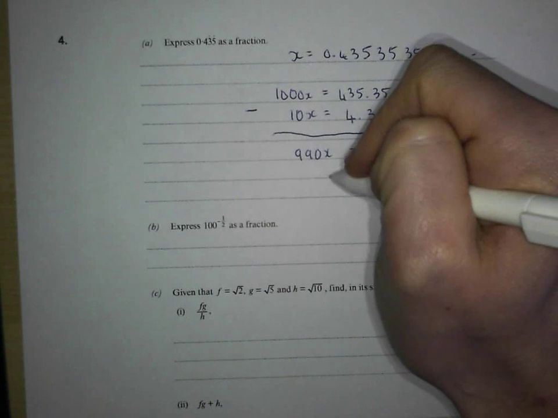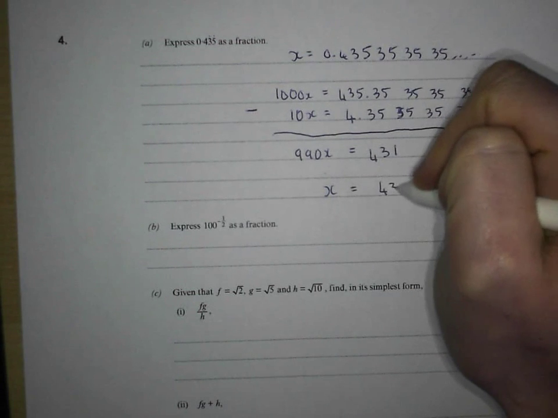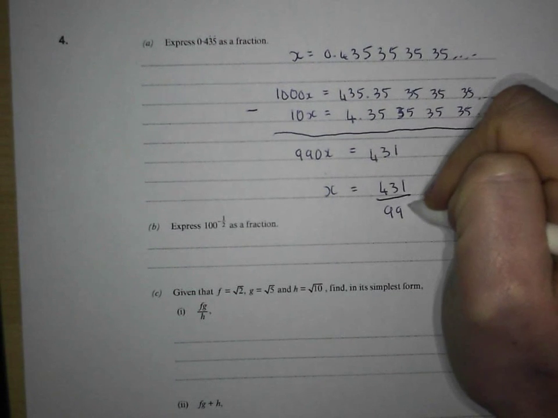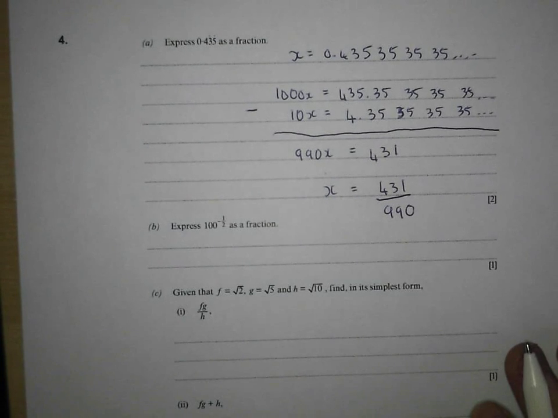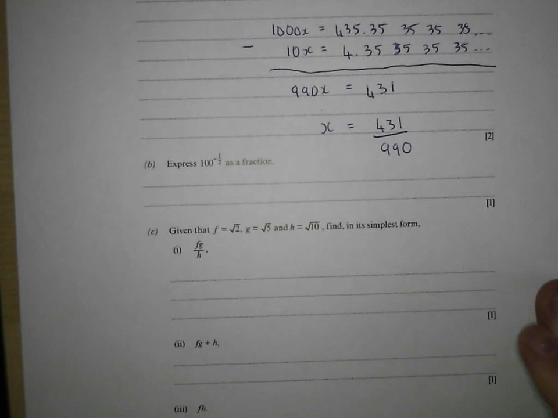And then to finish it off, I've got to divide both sides by 990, so I'm going to get x equals 431 divided by 990. Quite a tricky question, that one. But there you go. Right, let's get down to a bit of surds and indices now. That was your little warm-up.